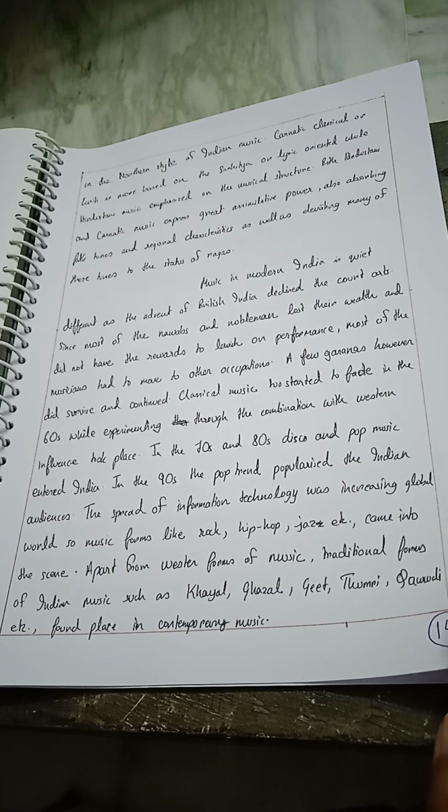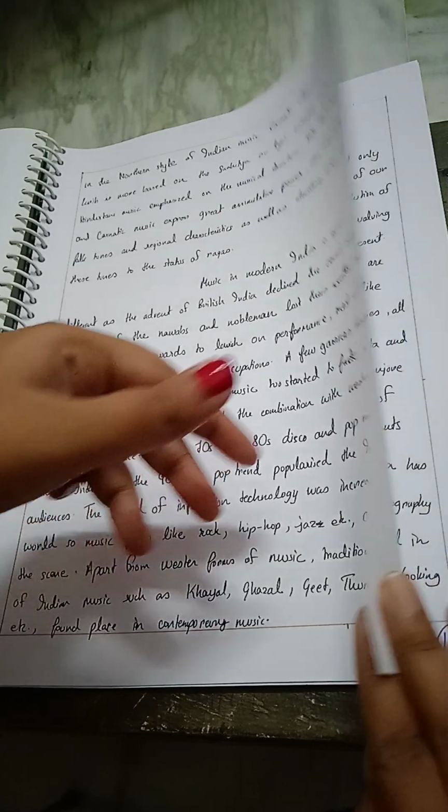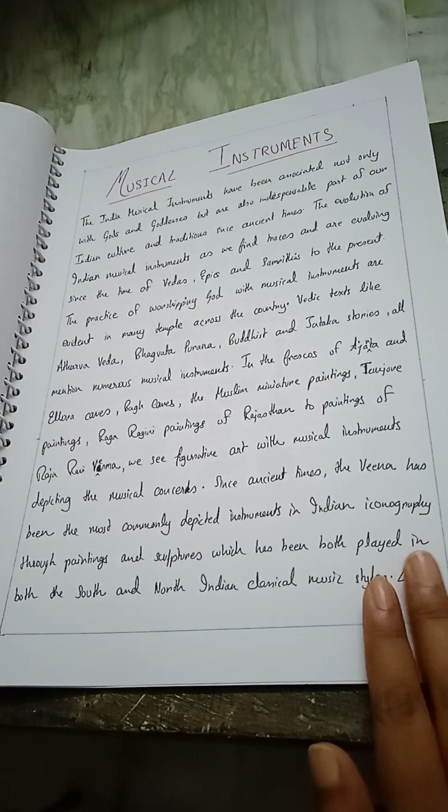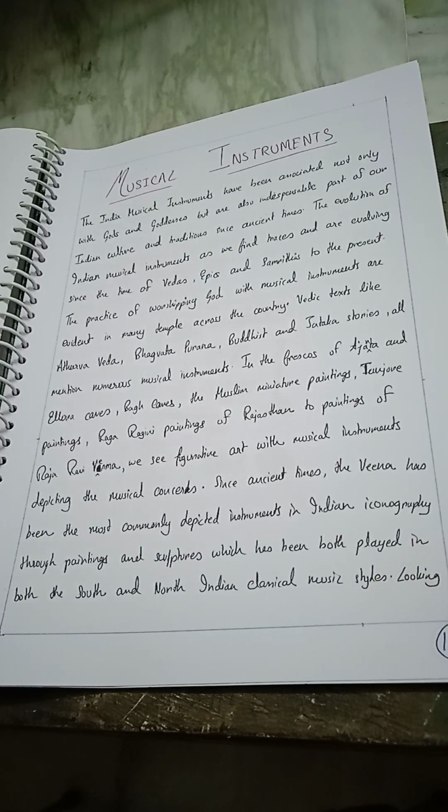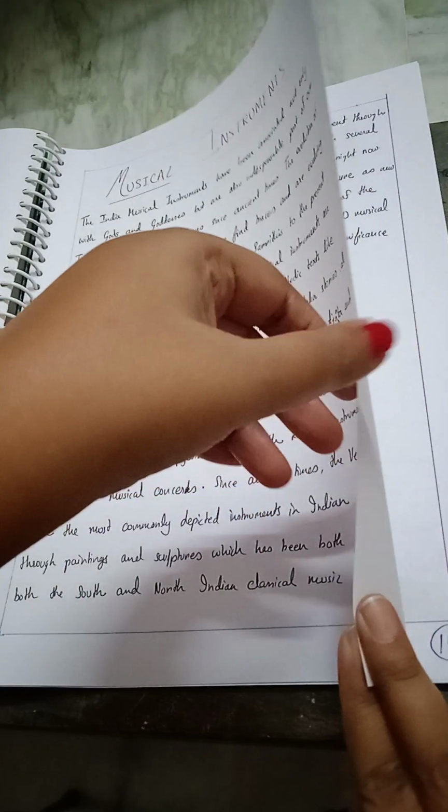All throughout, what is Indian music, the history of Indian music. Then comes the history of musical instruments. As I have said earlier, first you have to explain what Indian music is, its origination, its history and everything, then you can proceed to musical instruments. So here I have given the description and everything about the history of Indian musical instruments.